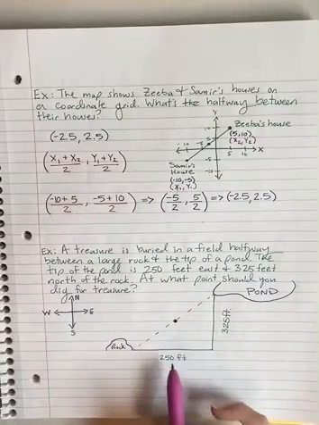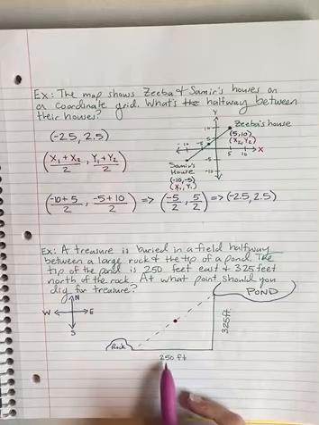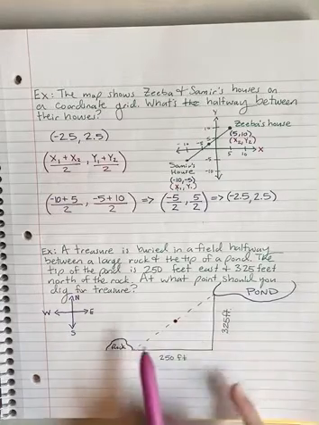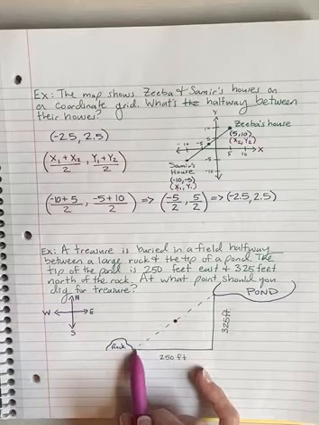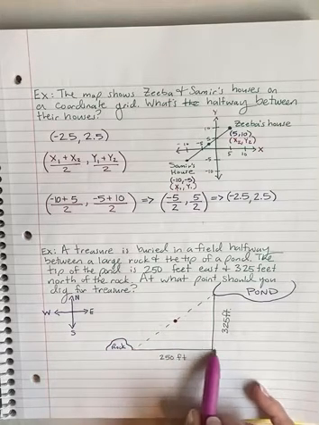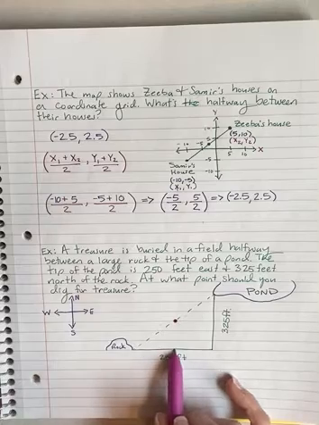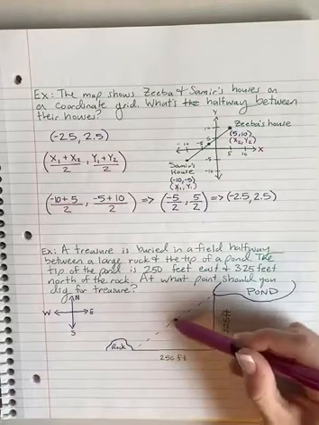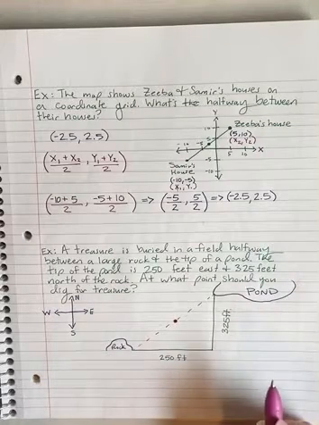So we simply need to divide each of these in half. I'm not going to travel the full 250 feet, only half of that. Then I'm not going to travel the whole 325 feet up, only half of that to get to the halfway point.